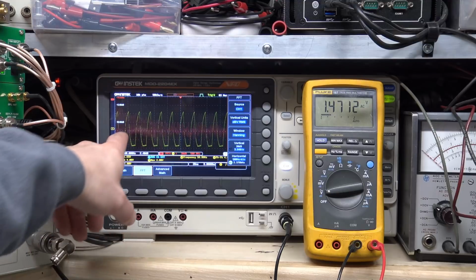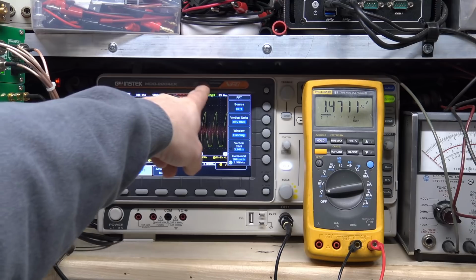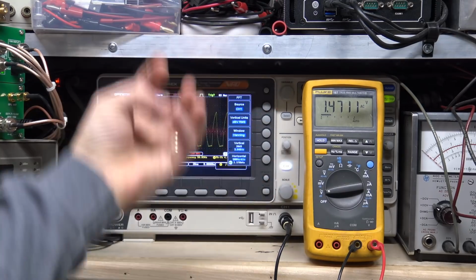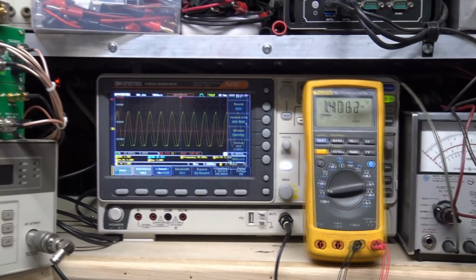But this guy here is probably going to be more accurate because he's probably taking a lot more samples, because this can do 1 gigasample per second. Your meter really isn't doing that. Now, there are much more expensive meters than these that can do a much better job of that, but that's how that works. Now let's look at something else.